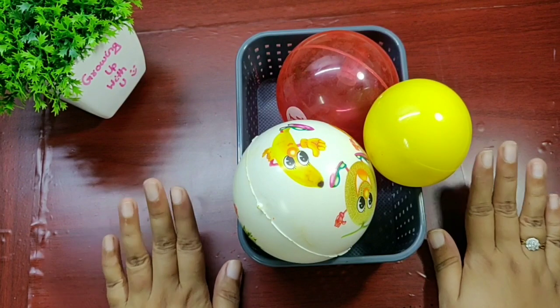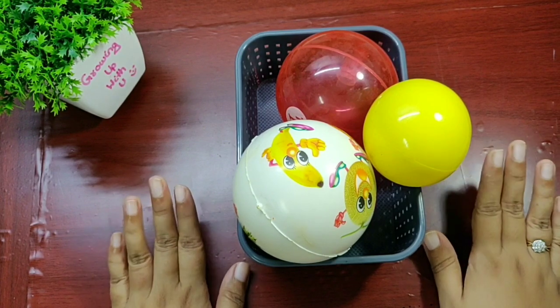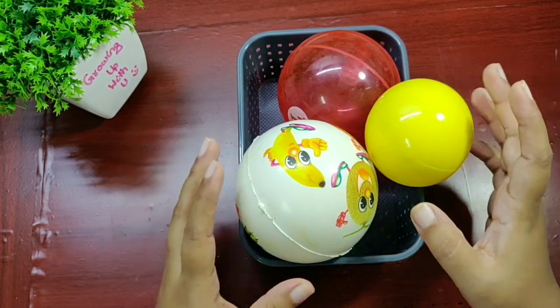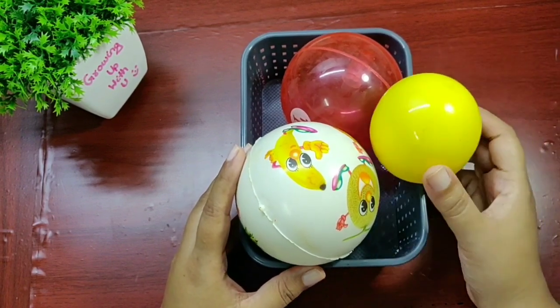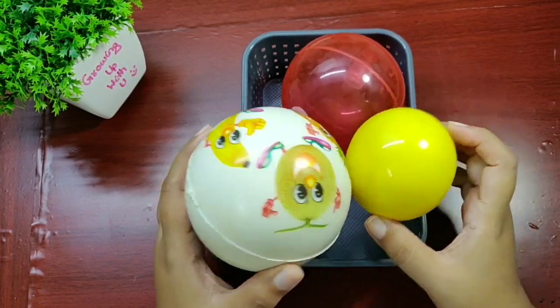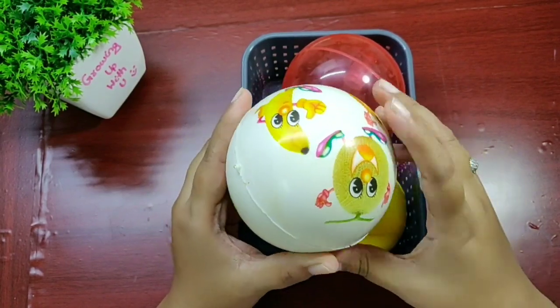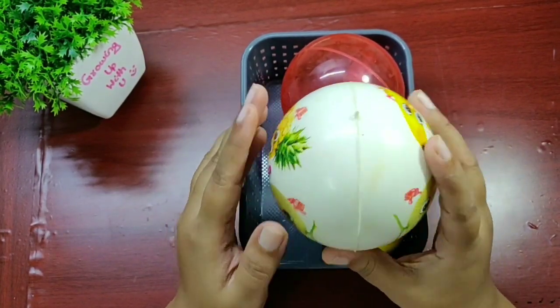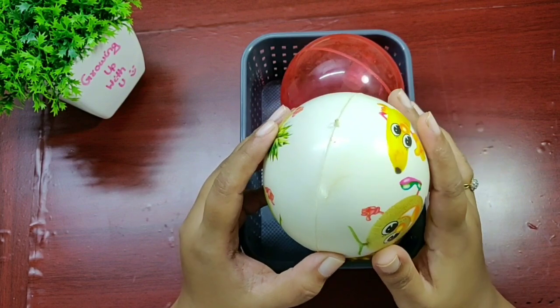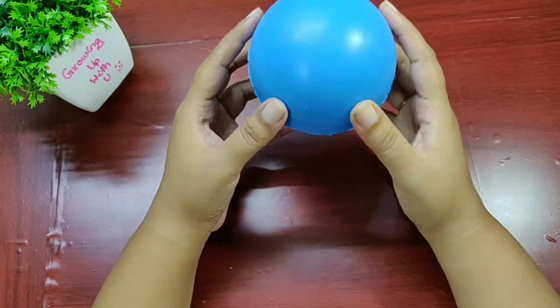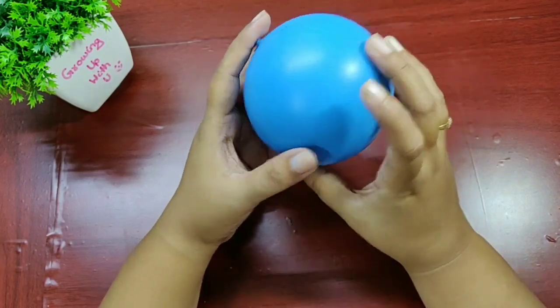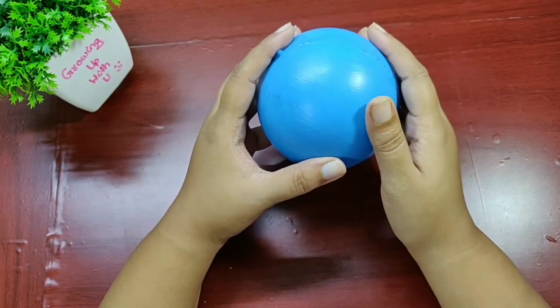So let's start with making the globe first, and for that you are going to need any ball. You can use the plastic one also, but I had this squishy ball with me which is not of much use right now, so I'm going to paint it blue and dry it and then come back to you. Here my daughter has painted the ball blue, and now it's time to draw the continents.